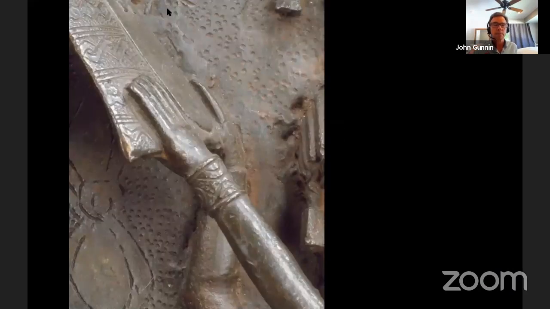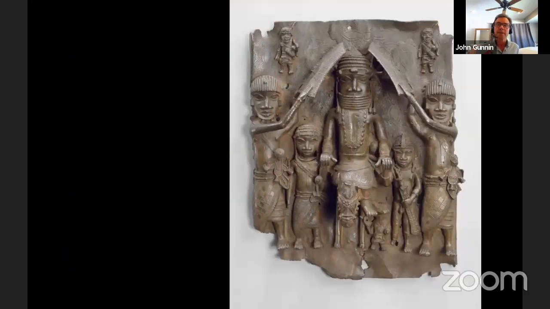We like that game. Here's your detail. What work does this come from? Is it jumping into your mind? And there you have it, the Oba plaque. By the way, this plaque is cast brass as opposed to cast bronze. The formula for brass is a little different from the formula for bronze. And I know Alison Napier is going to circle back around to this wonderful piece tomorrow.